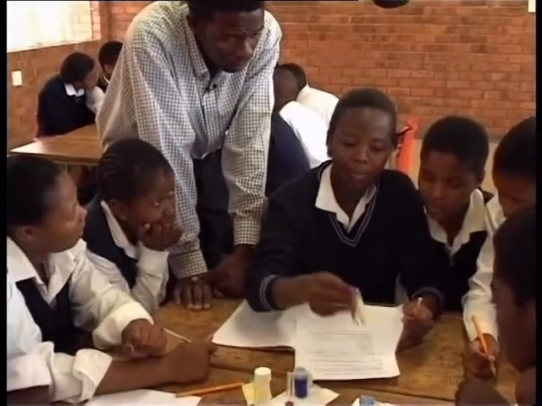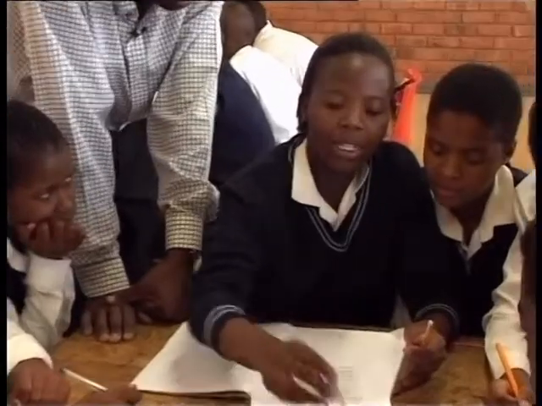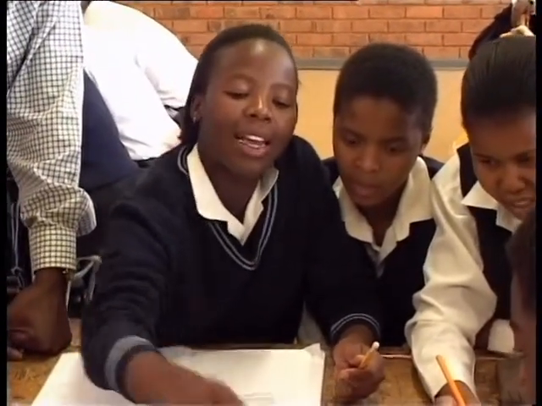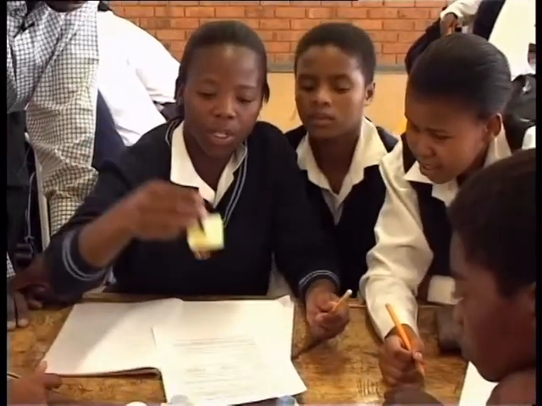In the next question, learners had to say which of the ingredients would dissolve in water. Glycerin dissolves in water. And then jik also dissolves in water. And iodine also dissolves in water.